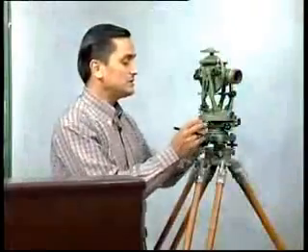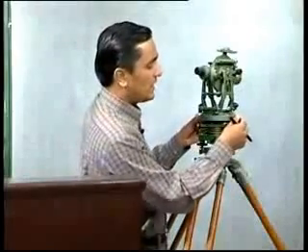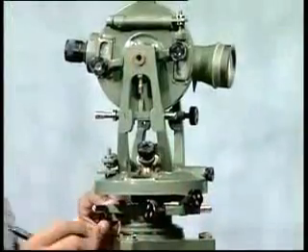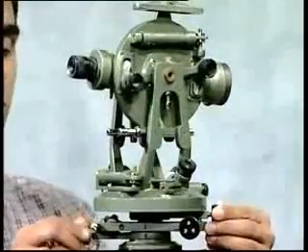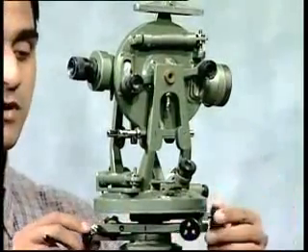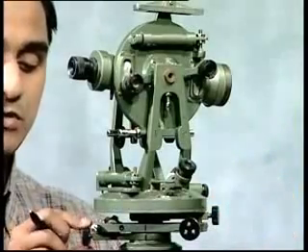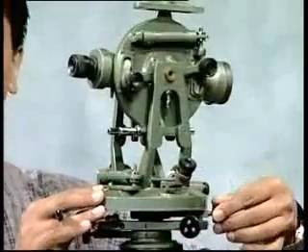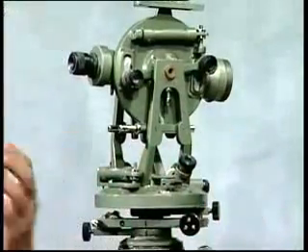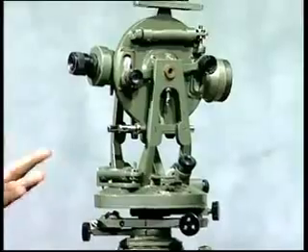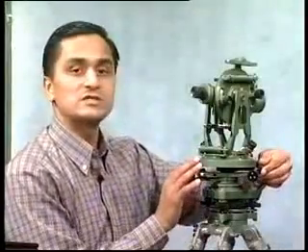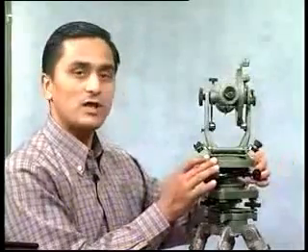So how do we do this with the instrument? Here in the instrument, if you see, we have the upper clamp and the lower clamp. This is the lower clamp and this is the upper clamp. I unclamp the lower one, now I rotate the instrument. The upper one is clamped. So what is happening in this case? Both the horizontal circle and the index are rotating together, because the lower one is unclamped and the upper one is clamped.